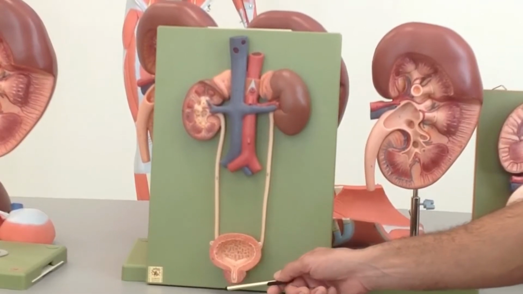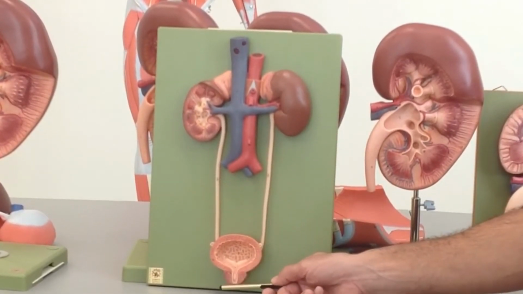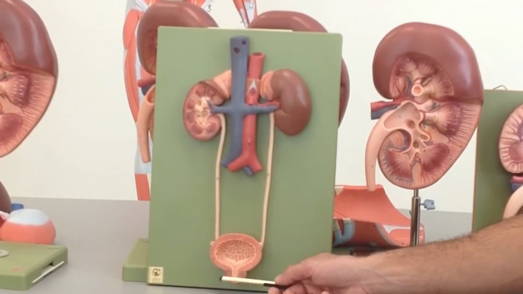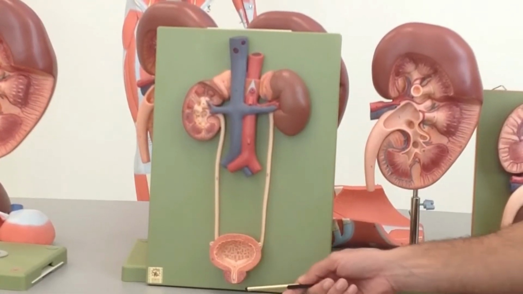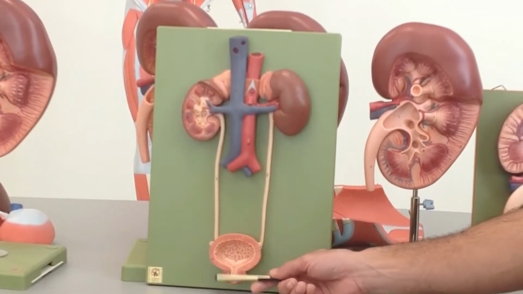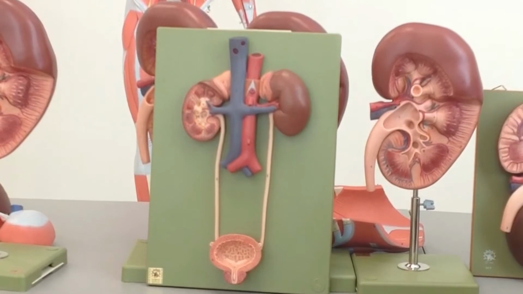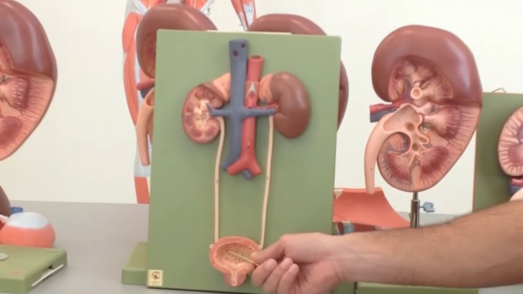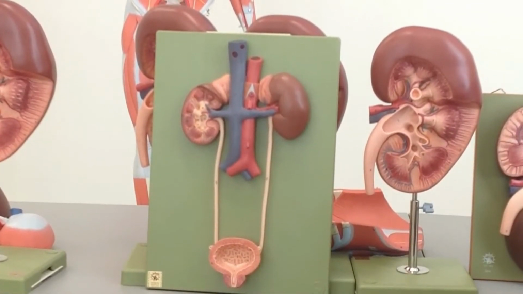This bladder right here is specifically a female bladder. You can tell because it has the female portion of the sex organs here. But this is just a good example of what the inside of the bladder looks like.